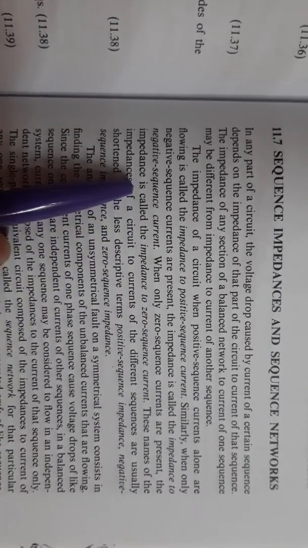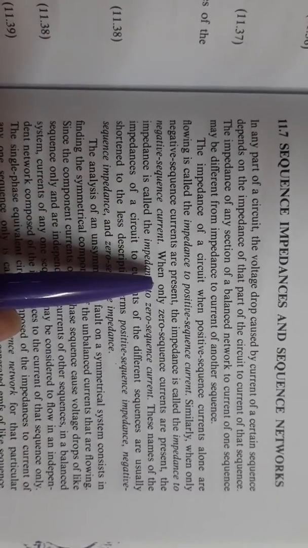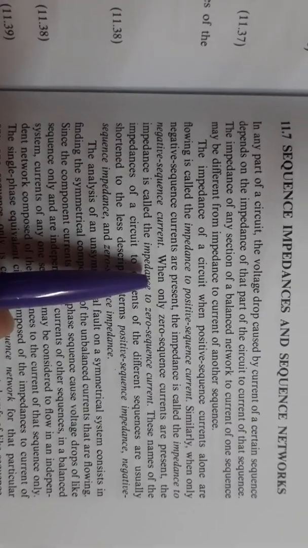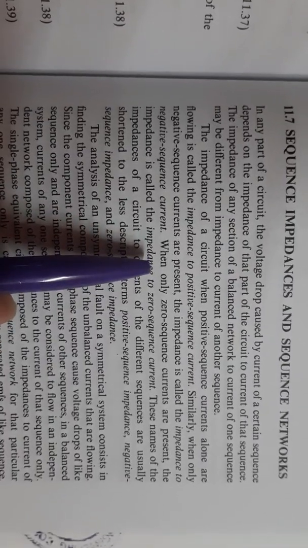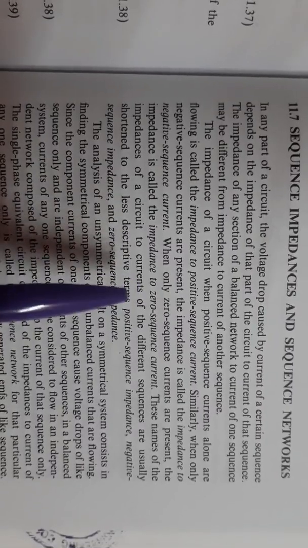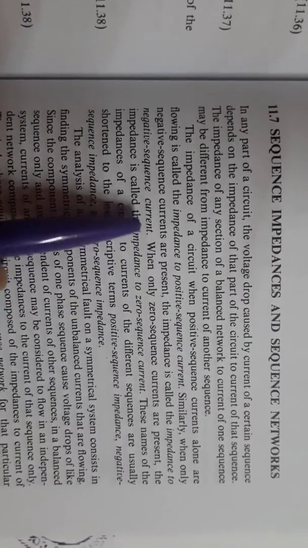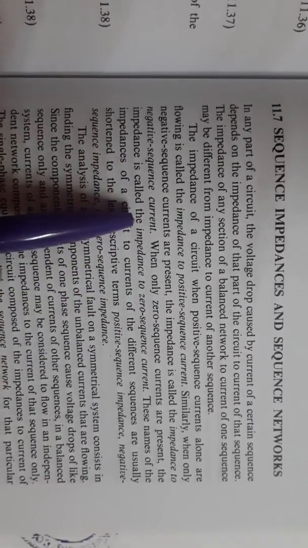And when a negative sequence current is present, it means an unbalanced current, where the phase displacement between R, Y and B is different. The magnitudes are the same, but the sequence changes and it flows in the anti-clockwise direction. When it flows through the impedance, it is called the negative sequence current.